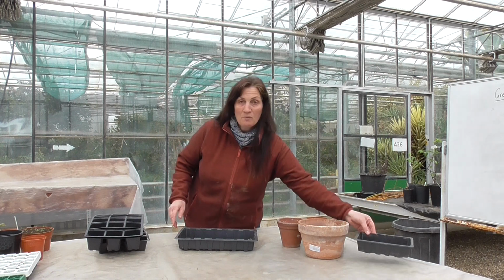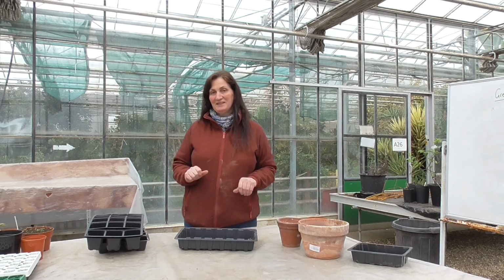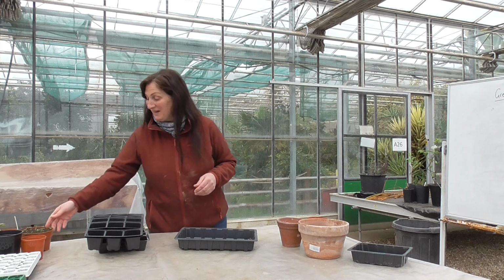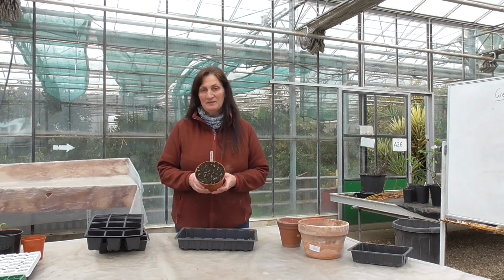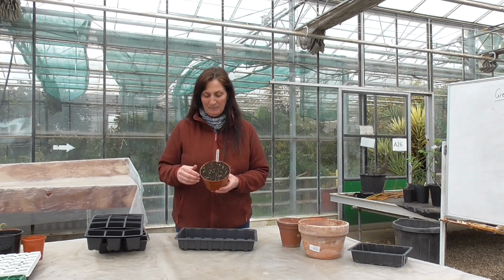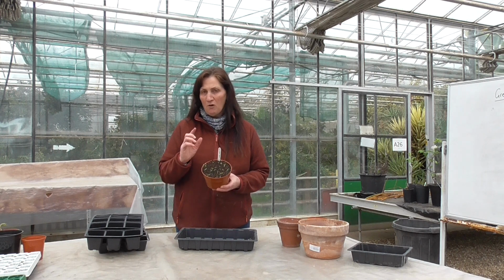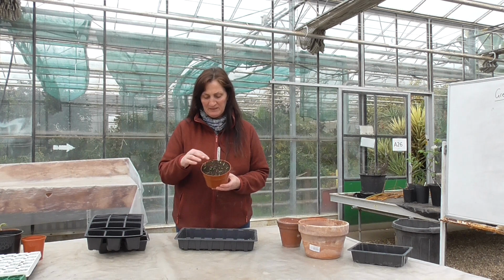Now, when your seedlings have germinated, and here are some that I've got earlier, we've got some Tagetes patula, which is the French marigold, just sown just over a week ago into a pan pot. Nice even germination, and they're not quite ready to prick out. Well, maybe within about a week or two they'll be ready to prick out.